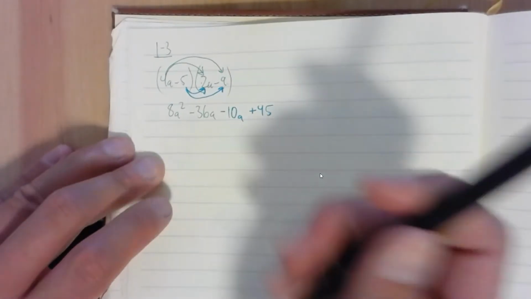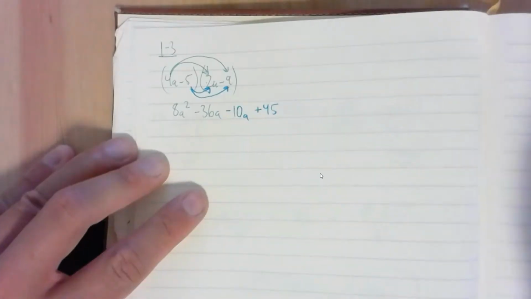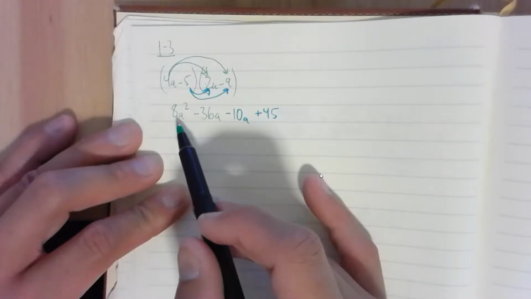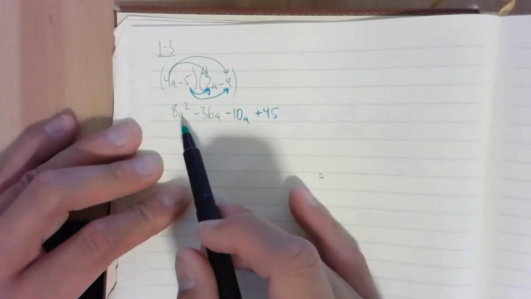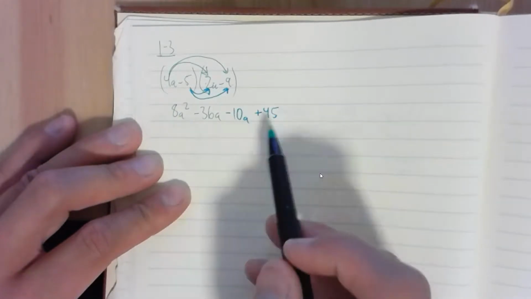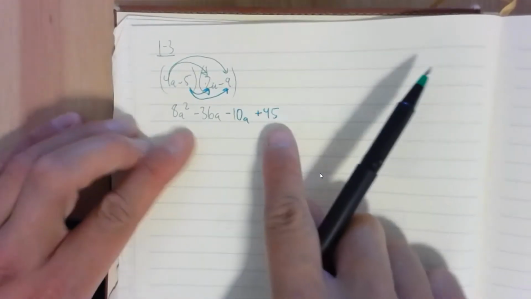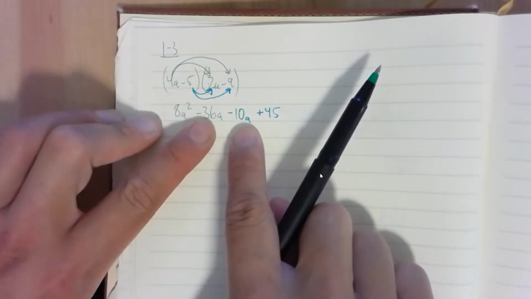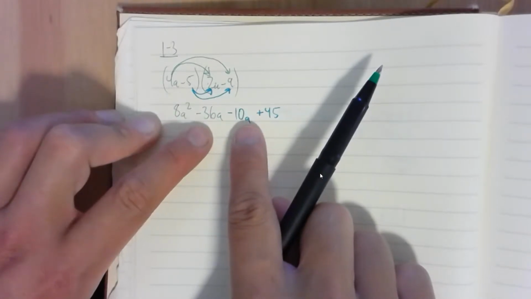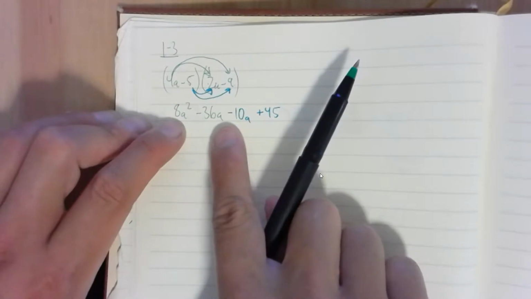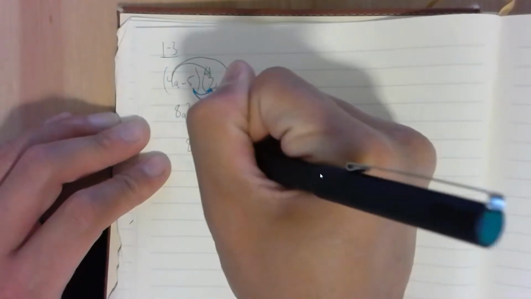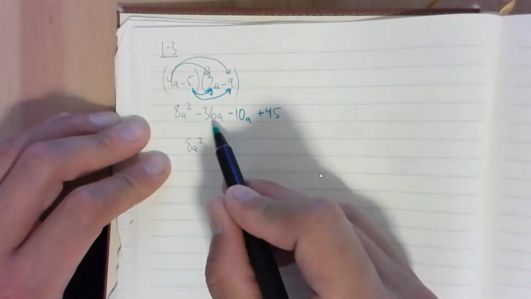If you take a look at all the numbers that you have here, you have to combine like terms. That means terms that look alike. 8a squared might look like it's in the same vein as 45, but it's not, because a squared is attached to 8. 45 does not have any letters next to it, so you can't combine these two. But 36 and 10 both have a singular a next to each of their numbers, so they can be combined. A squared is not the same as a, so you can't combine 8a squared and minus 36a. So you're going to end up having 8a squared, and then combine minus 36a and minus 10a.